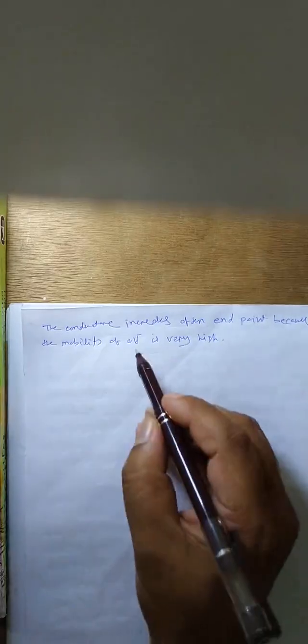There is no H plus ion, so it is not neutralized, but all H plus ion is consumed. That means the reaction is over. So when you add further sodium hydroxide, it remains as Na plus OH minus. So two ions are formed, Na plus and OH minus, but the mobility of OH minus is very high. So the conductance of the solution increases because the mobility of OH minus is very high.